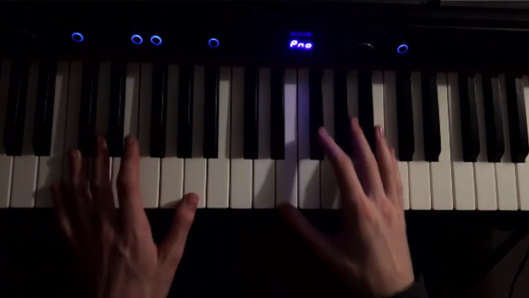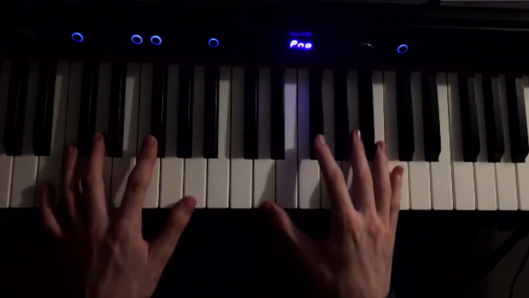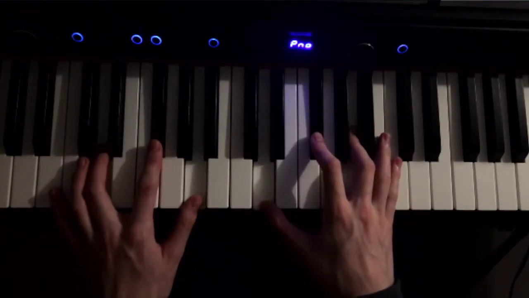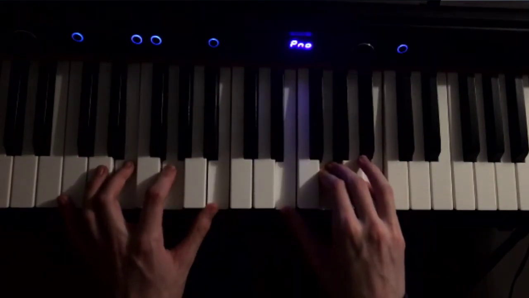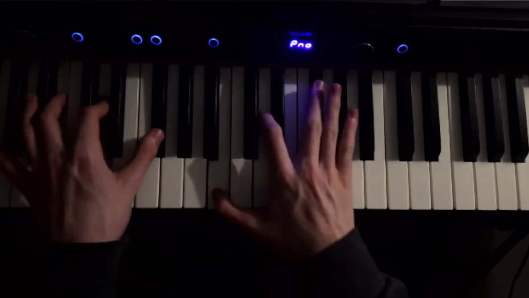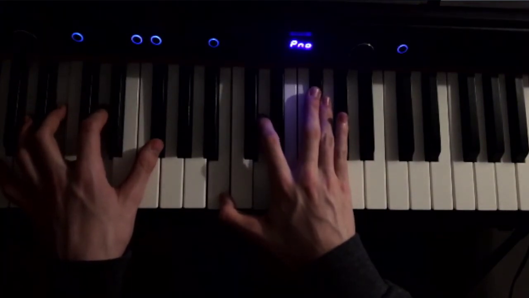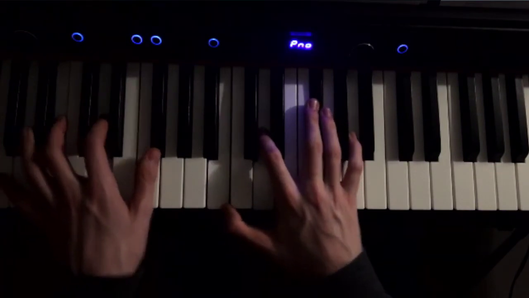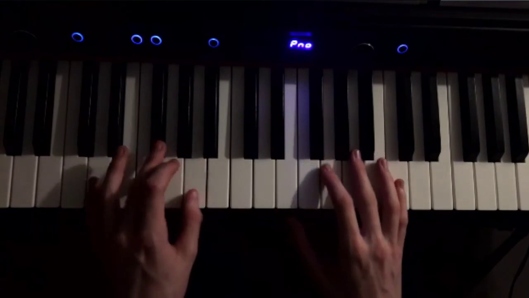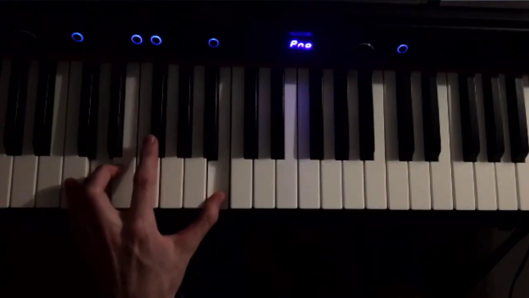So let's reiterate. If we're in the key of D major, the D chord is the 1st, 3rd, and 5th of the key. The E minor chord is the 2nd, 4th, and 6th. And the B minor is the 6th, 1st, aka 8th, and the 3rd of the D major scale. Meaning that if you really wanted to, you could improvise in the key of D over this.